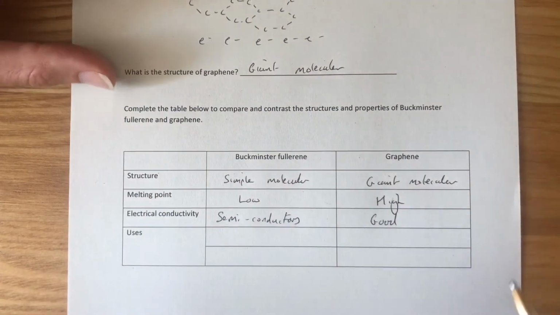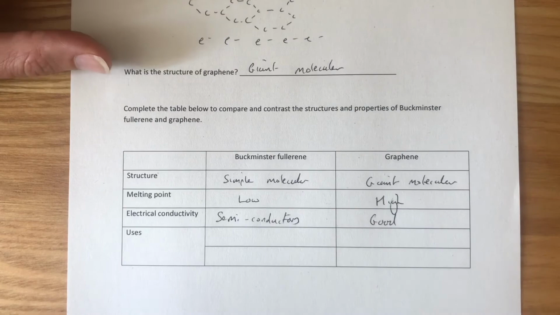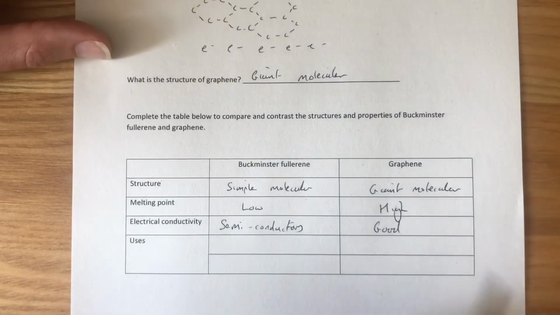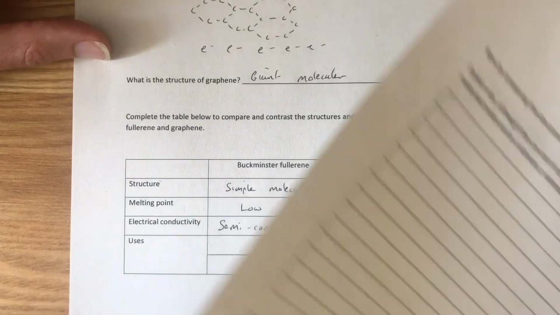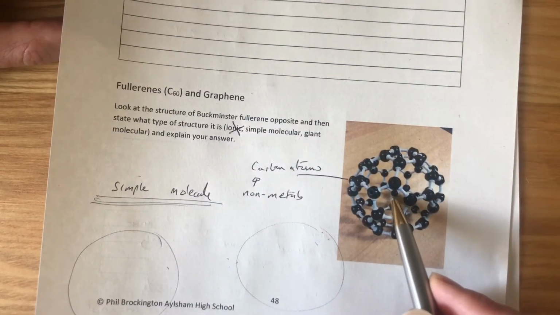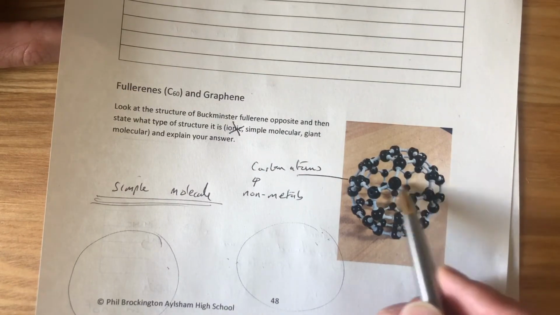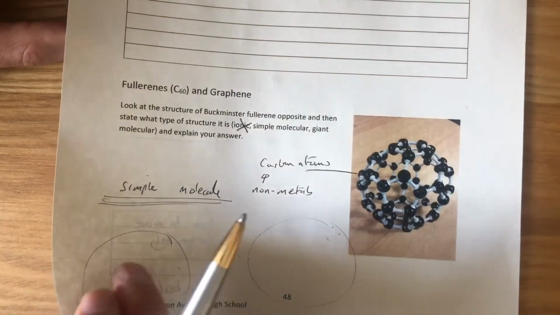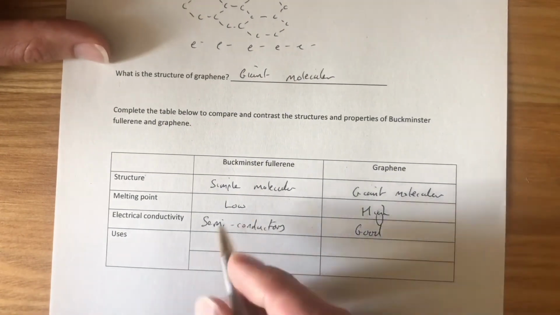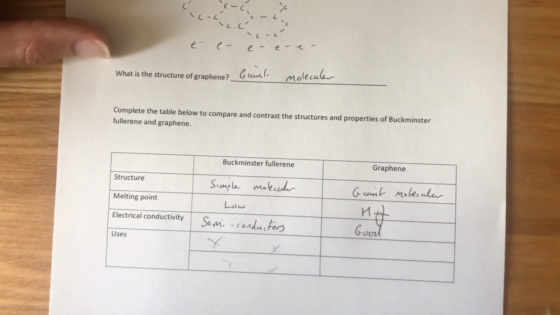Uses. We don't really need to worry about uses for the Edexcel course. I think they're still developing uses for Buckminsterfullerene, certainly as a semiconductor. I think they're looking at using it in medicine as well, deciding they can put elements inside this Buckminsterfullerene and transport them around, and that affects the conductivity as well and whatever else. But we don't need to worry too much about that, so let's not worry about that one.